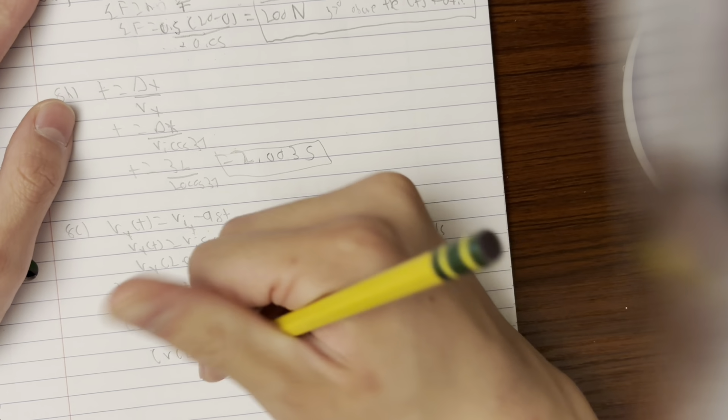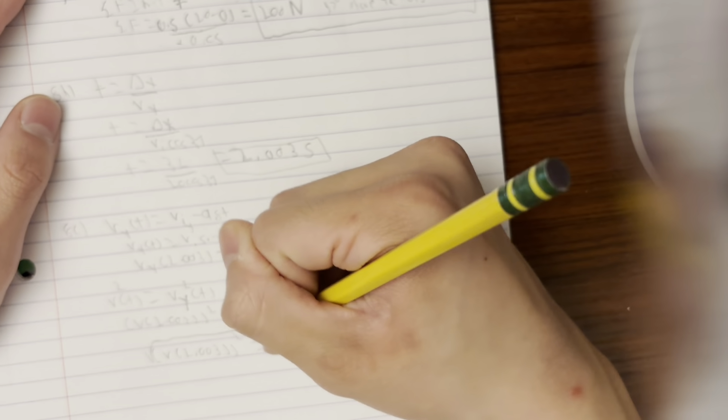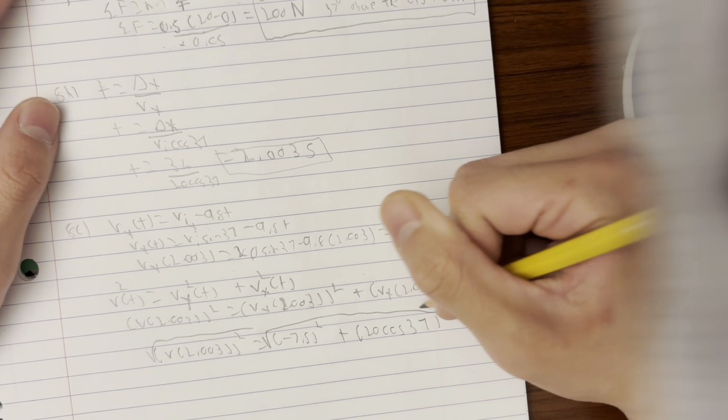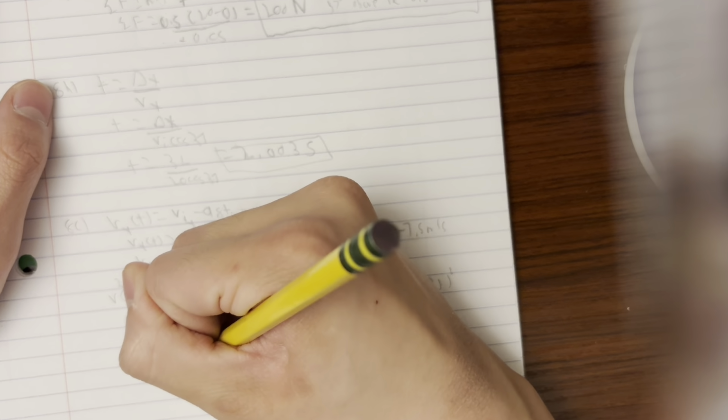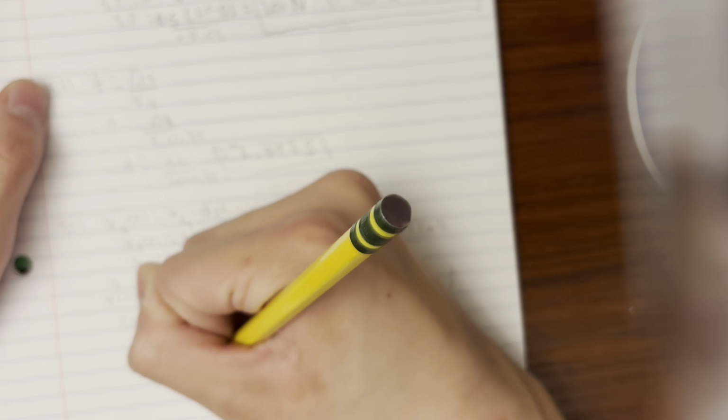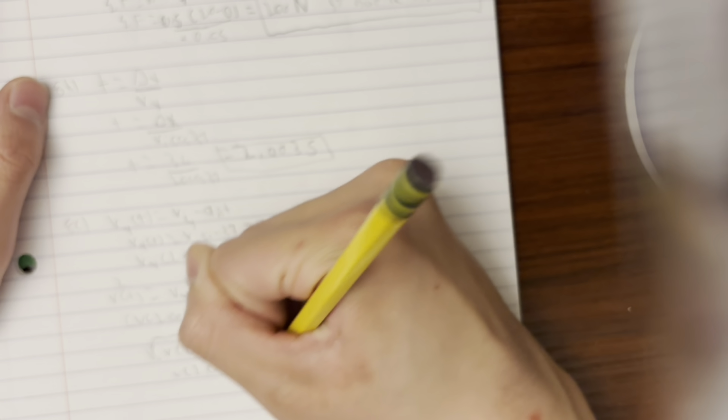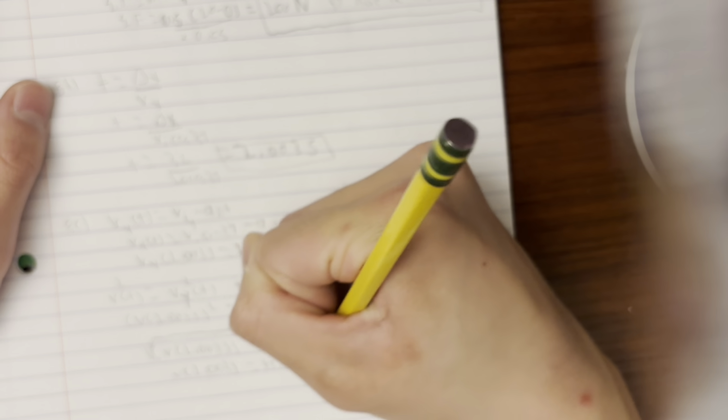After you square root everything, the speed at that point will be 17.69 meters per second.